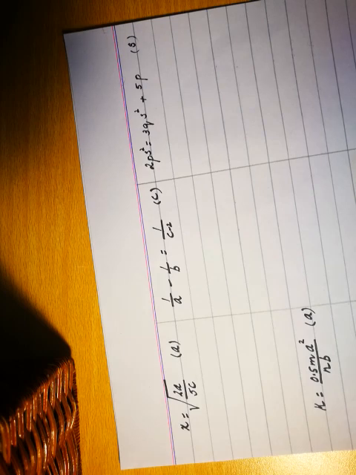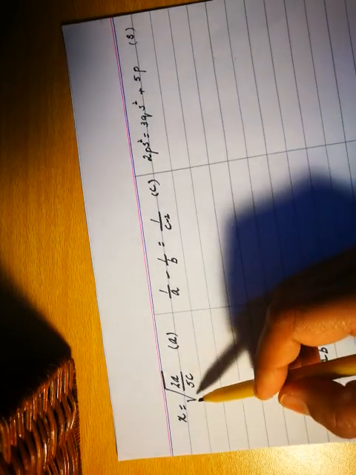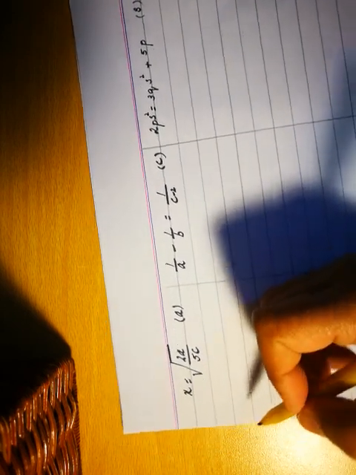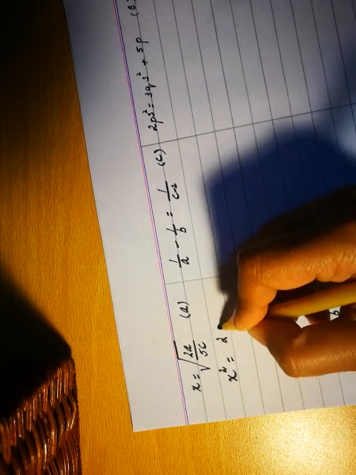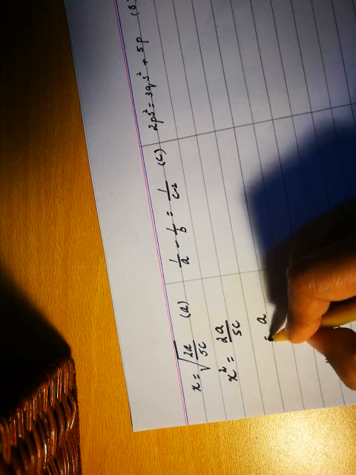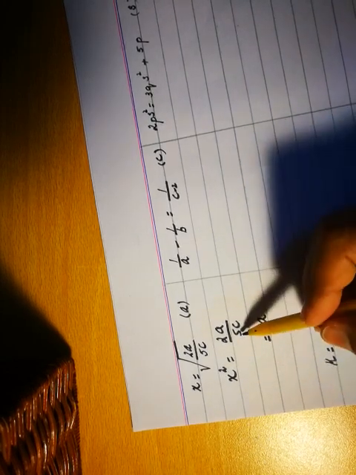If I'm dealing with square roots or under roots, radical forms, I have to shift under root to the other side. If I'm shifting under root to the other side, it will become square. So I'm having 2a over 5c. If I want to make a the subject of the formula, first of all, I'm going to shift 5c to the other side. Here it is in the denominator.